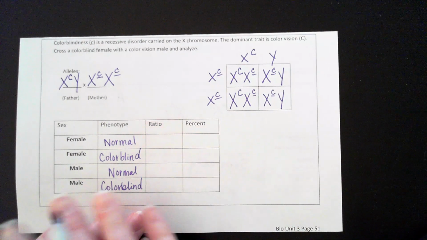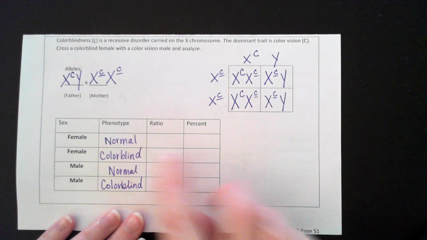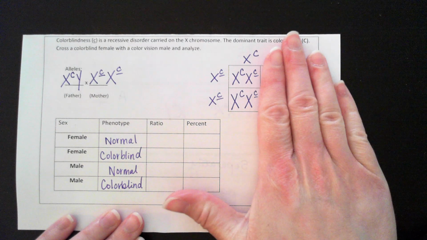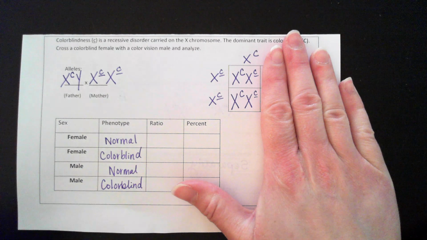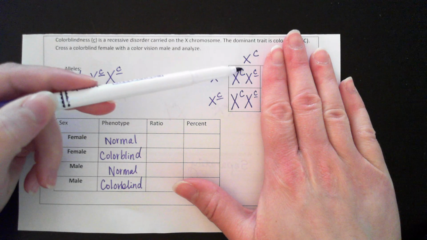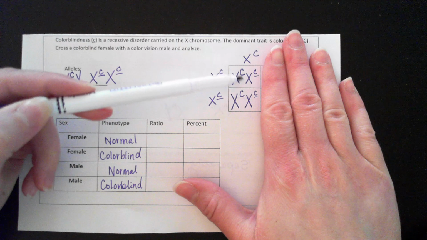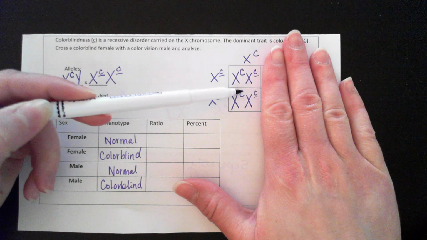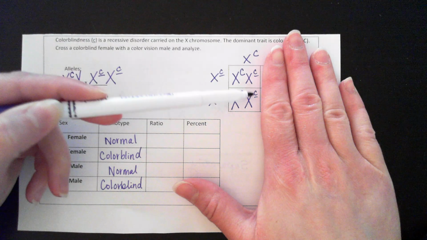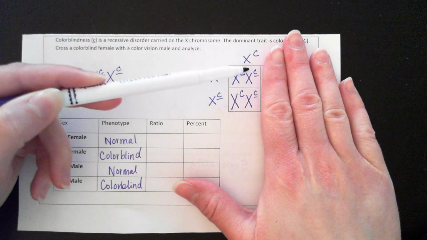For the ratio, we need to make sure that we only look at one side of the box. So let's start with the females. Females are XX. Both of your females have the normal vision trait, the color vision trait. They both carry the colorblind trait.